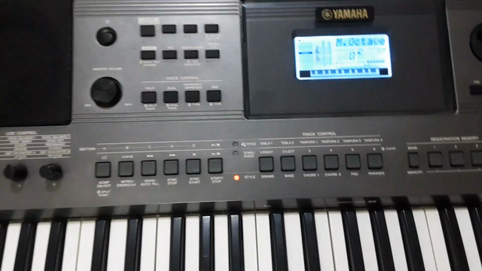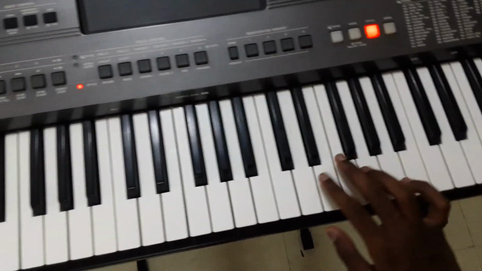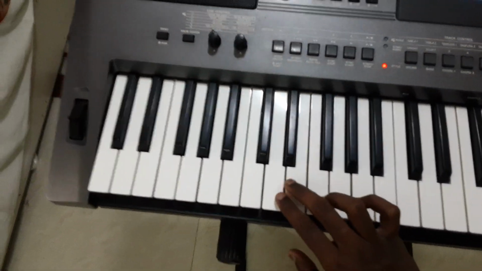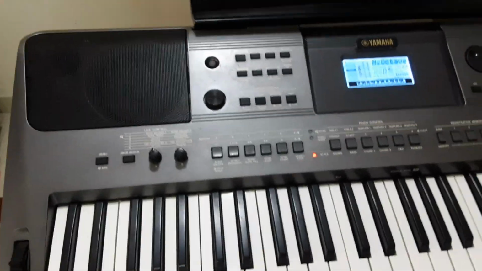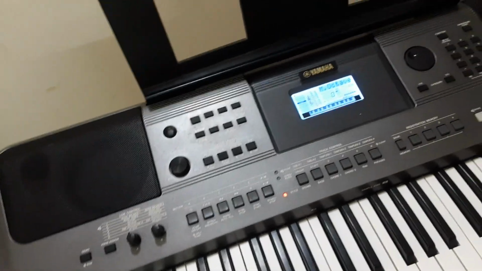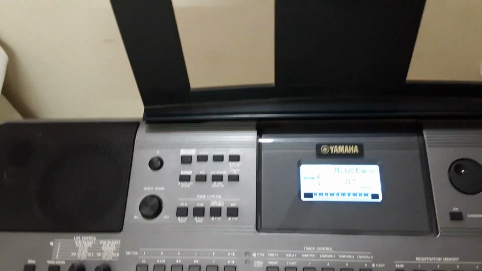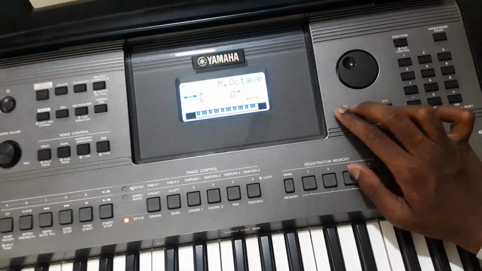Next is the main octave. As I've already explained in my first video about the main octaves, there are 1, 2, 3, 4, 5 and 6 octaves in a 61 key keyboard. If you also want to get this kind of keyboard, I'll be listing out all the different functions and features which you can try out for yourself. In this video I'll try to cover half of the functions, and as there are too many functions I'll be making two parts out of this.